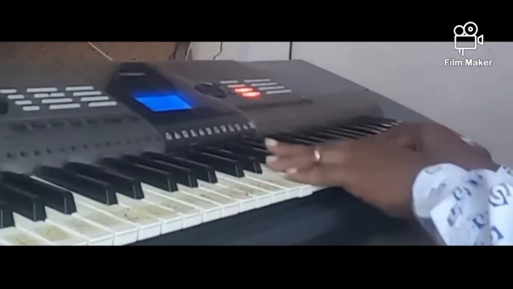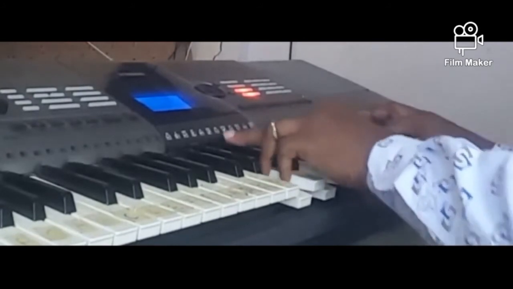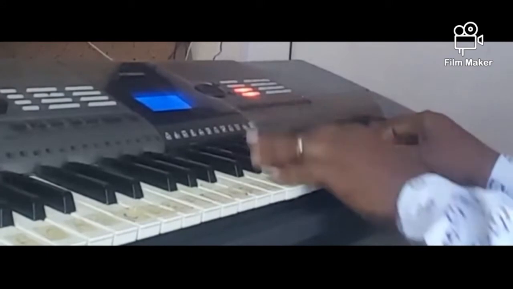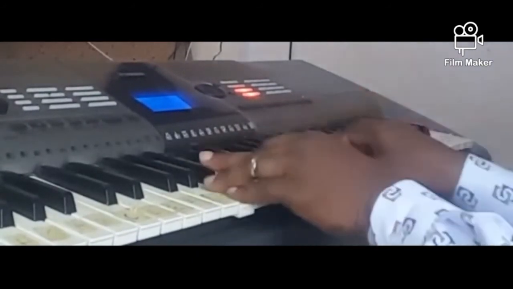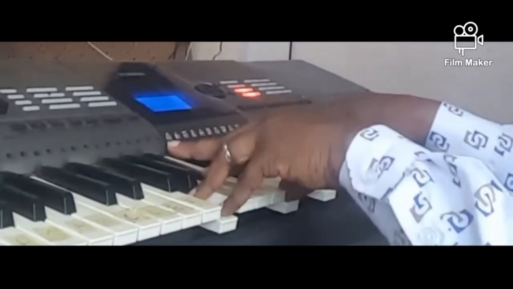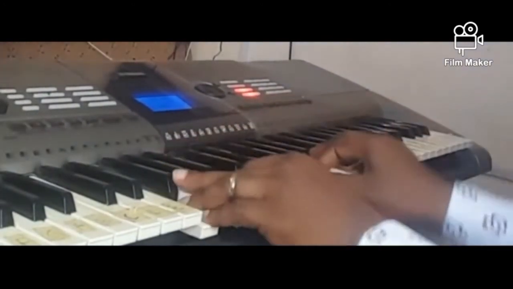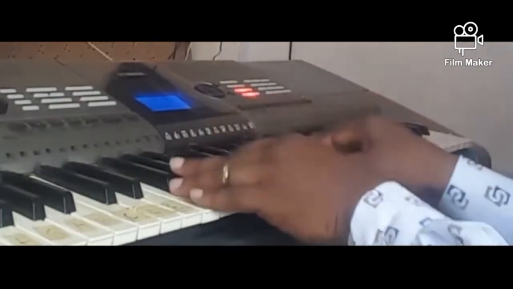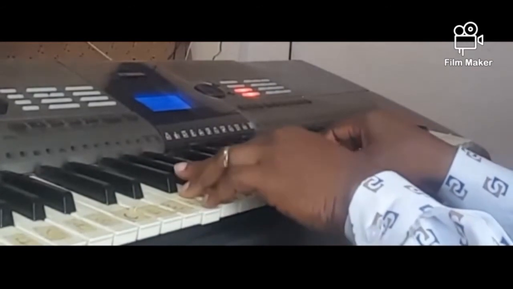Then the seventh chord is E diminished, which is E, G, B flat. So E diminished, D minor, C major, B flat major, A minor, G minor, then we'll move to the root key, which is F. So now we know how to identify the chords in a key.